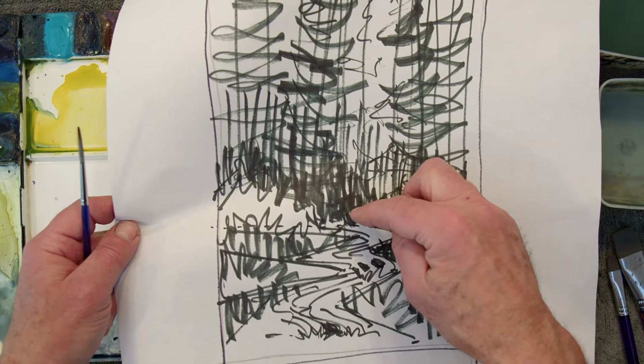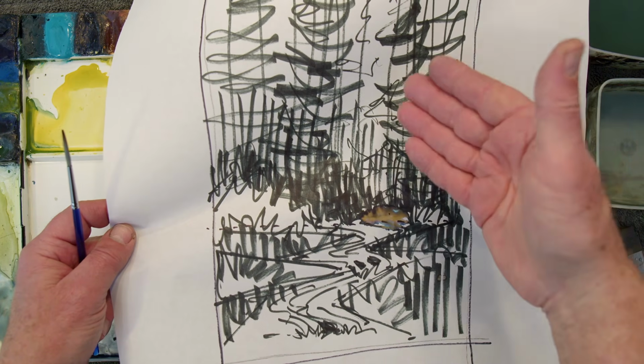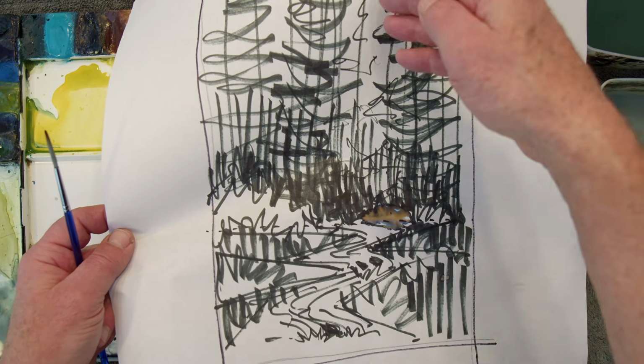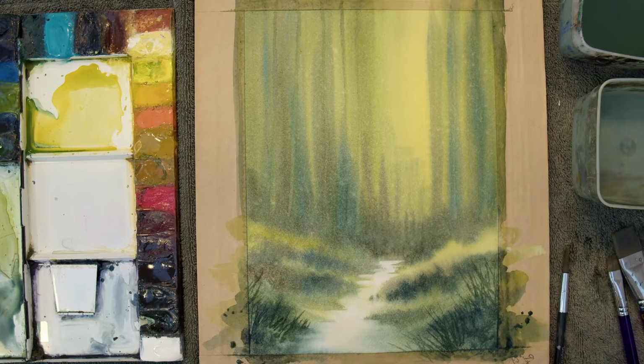But I've got dark value down here, and I want to have dark values kind of frame this column of light. But I do want some interest in that column of light. I want to have some way that you can tell that there's trees all the way through here, but that the sun is shining down through, or the evening light maybe. So I am going to use a lighter value.